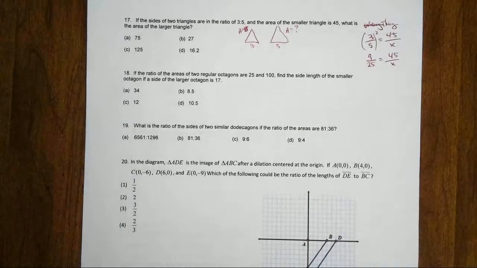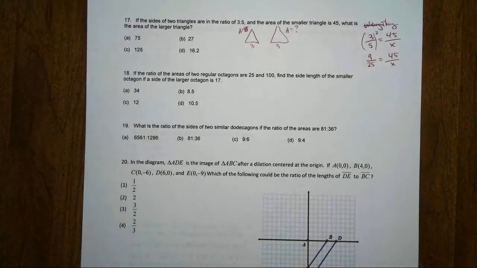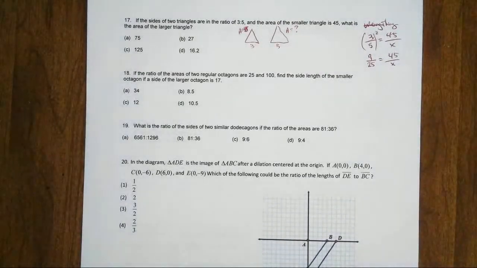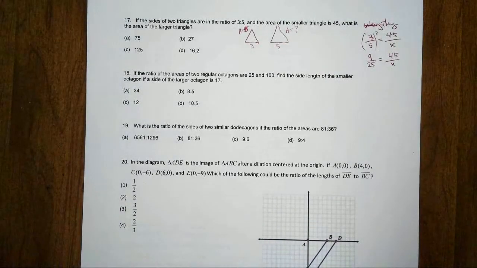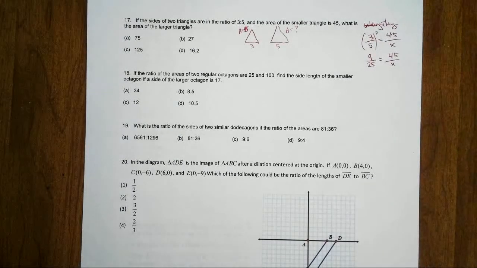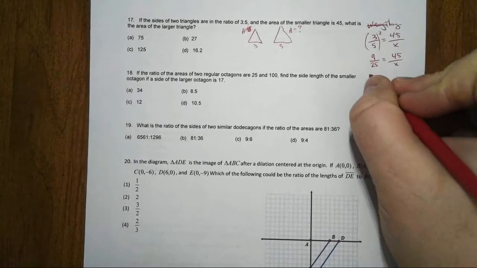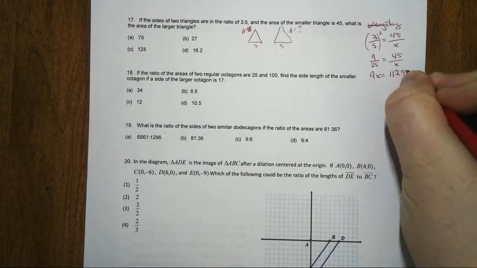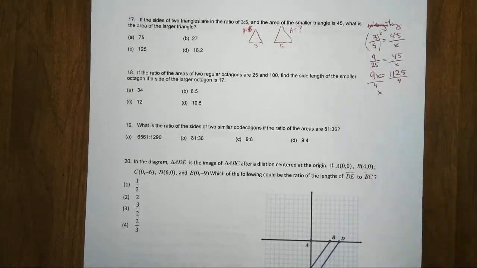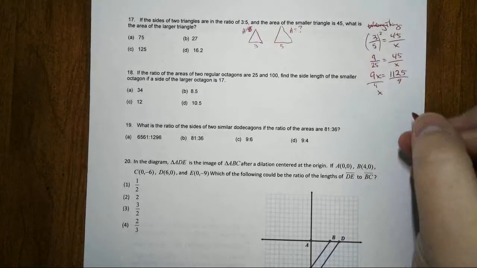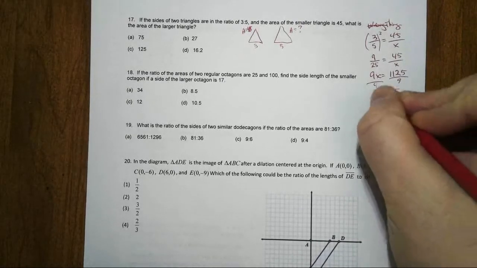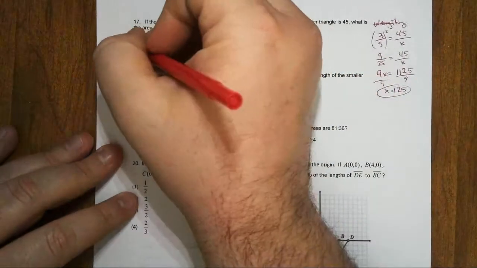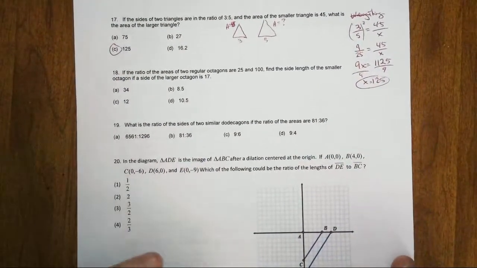Pardon me while I look for my calculator of choice. So 25 here times 45. And this is going to be 9x equals 11,025, divided out by 9, and x is going to equal 125. And that's the area of the larger triangle. Alright, so we got choice C.